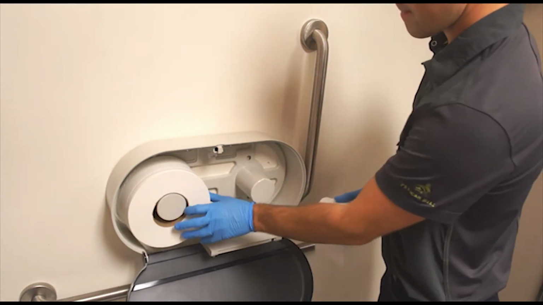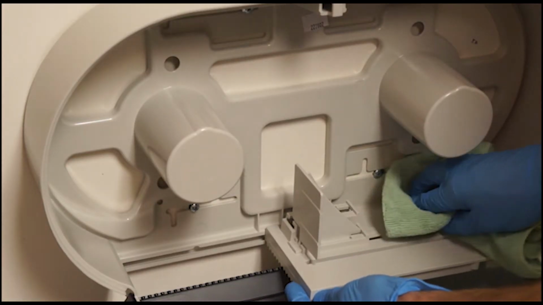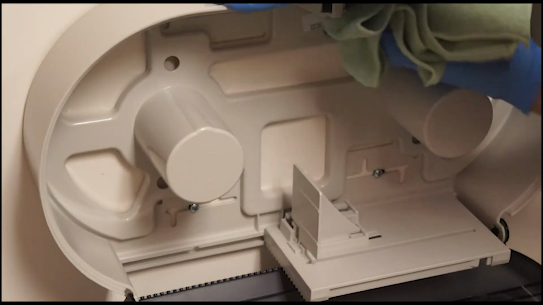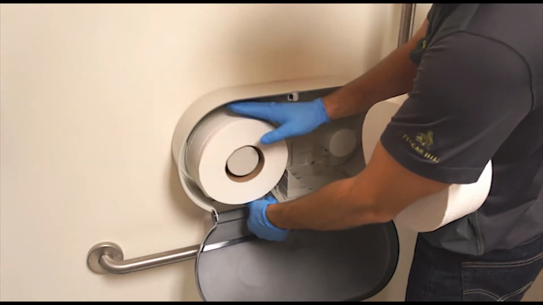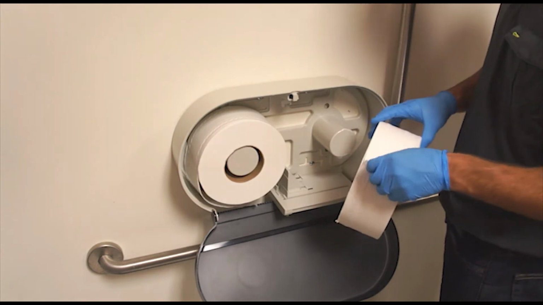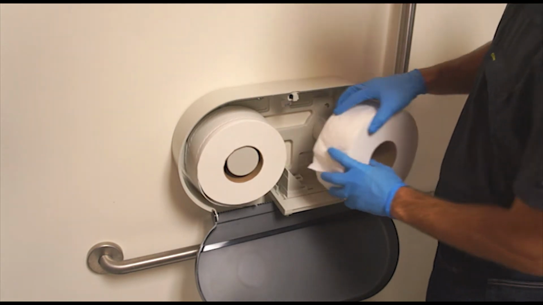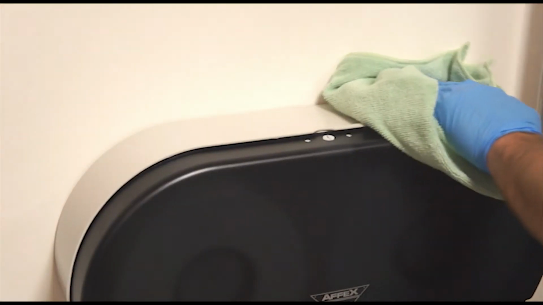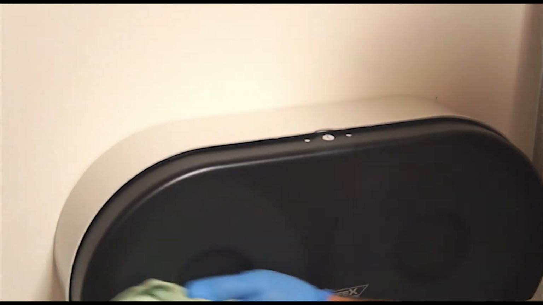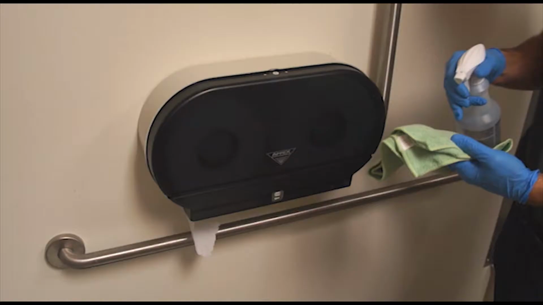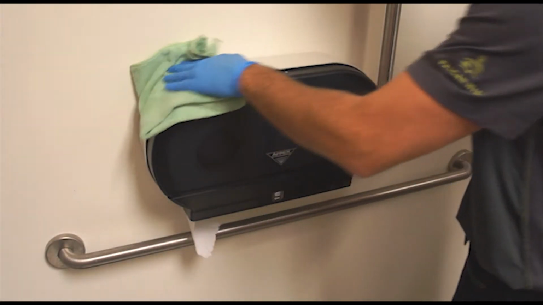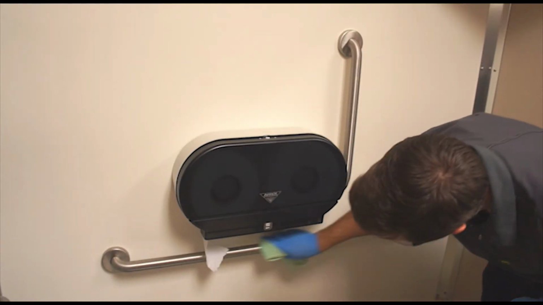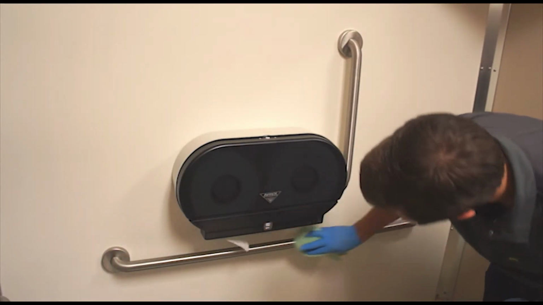The same should be done with the toilet tissue dispensers. Unlock the dispensers, remove any empty rolls, and clean the interior with a damp cloth and disinfectant solution. Reload the toilet tissue dispensers as necessary, with the tissue dispensing over the front of the roll for ease of use. Then close and lock all dispensers. Clean the exterior of the dispensers with a damp cloth and a disinfectant solution and allow them to air dry. For any additional dispensers in your restroom, follow the same cleaning procedures using a damp cloth and a disinfectant solution.